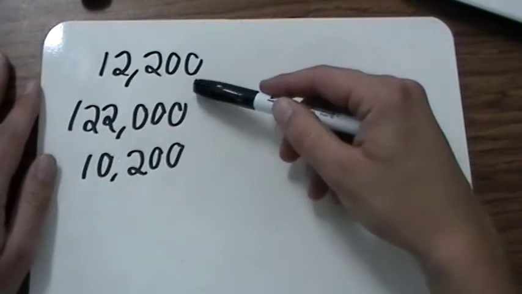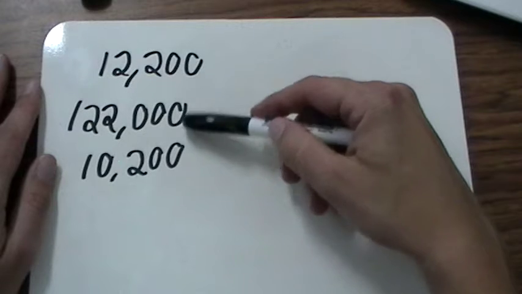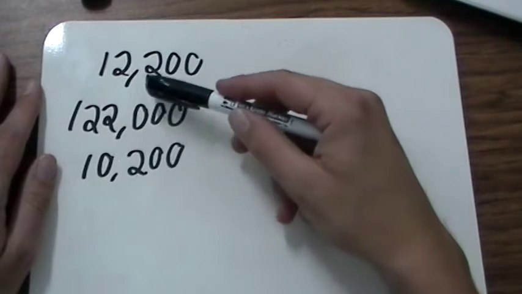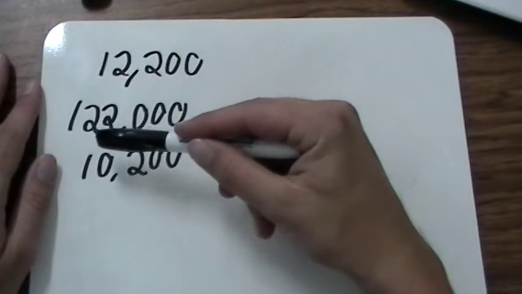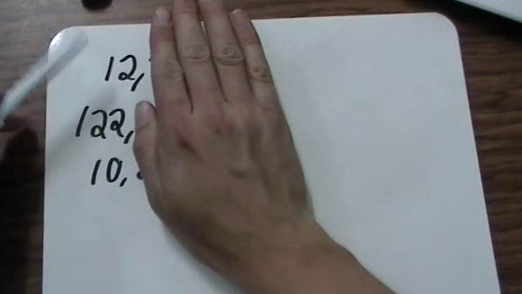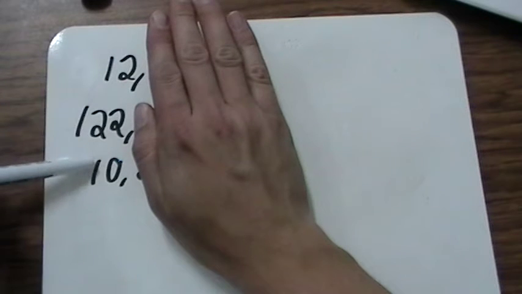I have to look at the first number. 0, 0, 2. Oh, so that means this one's smaller, right? No, because look, let's compare it this way. 12, 122, and 10.